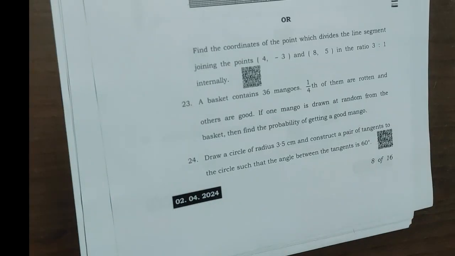Now let us see the 23rd question. A basket contains 36 mangoes. 1/4 of them are rotten and others are good. If one mango is drawn at random from the basket, find the probability of getting a good mango. This is a question from probability. Let us see how to solve this question.